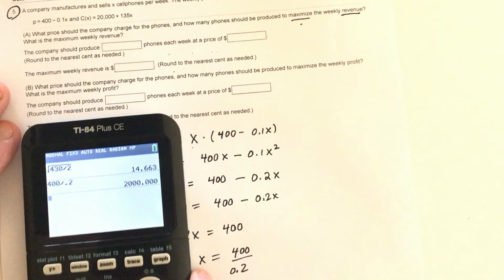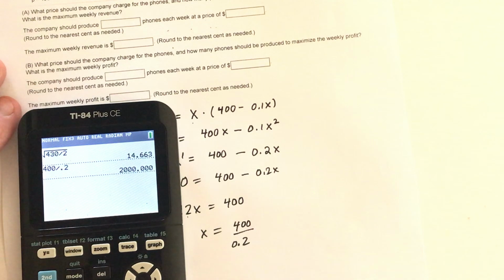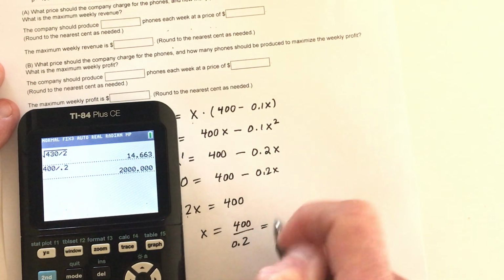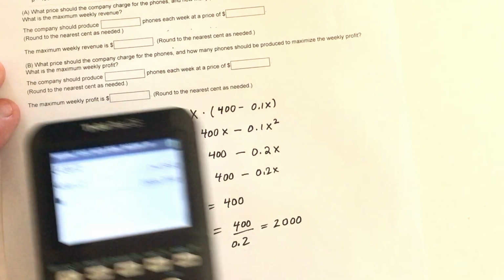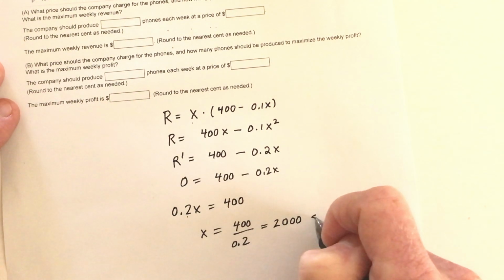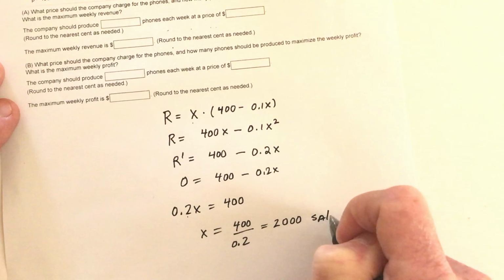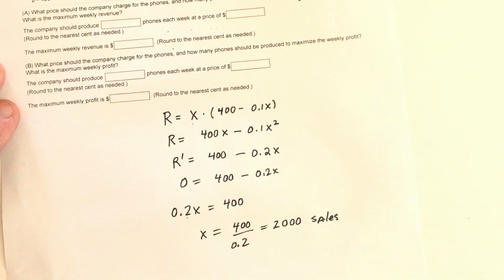Because when I saw that 2,000, I was like, what? They're charging $2,000 for a cell phone? What are they, Apple? But no, that's how many they're selling. So this is their sales. So 2,000 in sales.